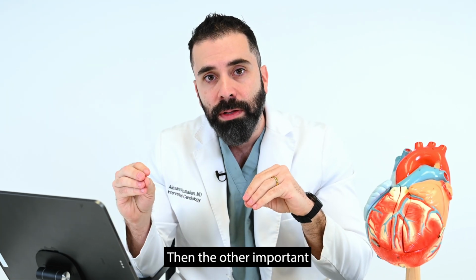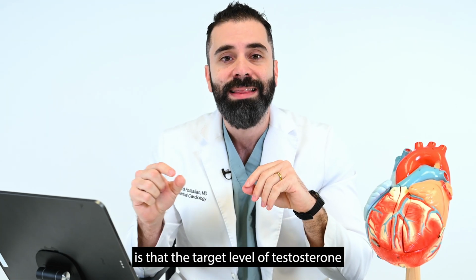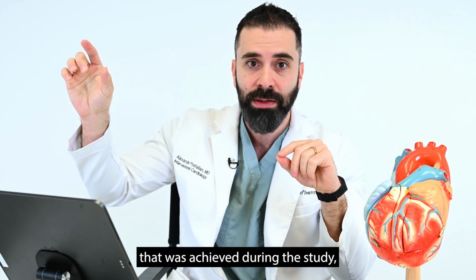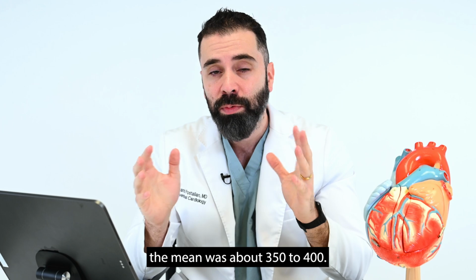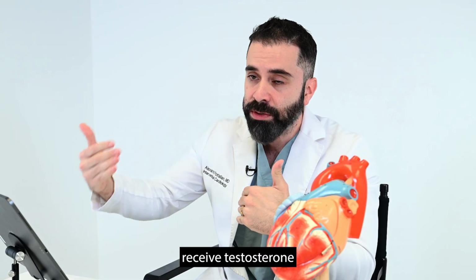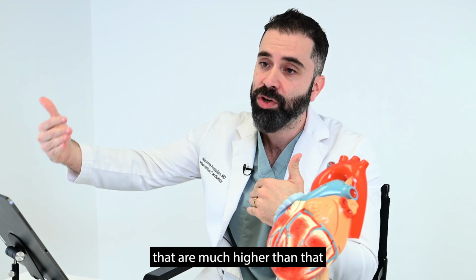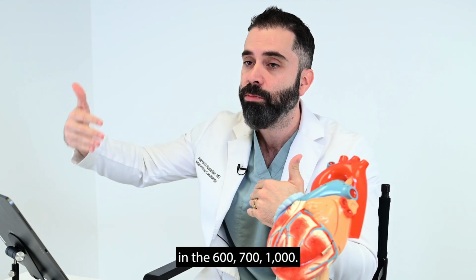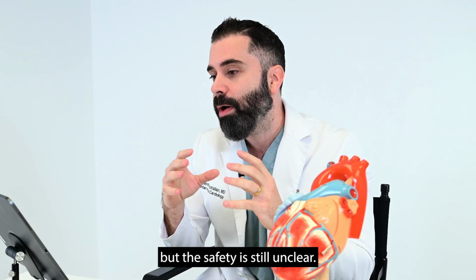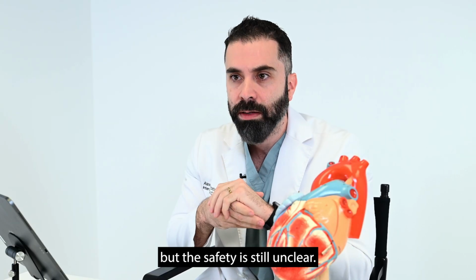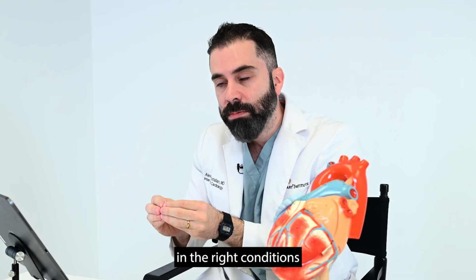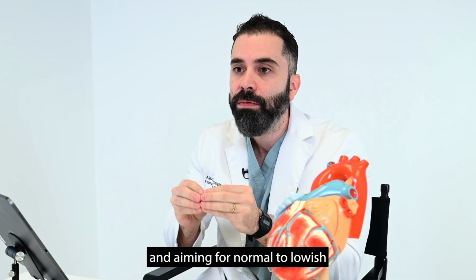Then the other important point to mention is that the target level of testosterone that was achieved during the study, the mean was about 350 to 400. And in real life, we also see that patients receive testosterone and they're hitting levels that are much higher than that, in the 600, 700, 1000, which may make them feel better, might increase muscle mass, but the safety is still unclear.